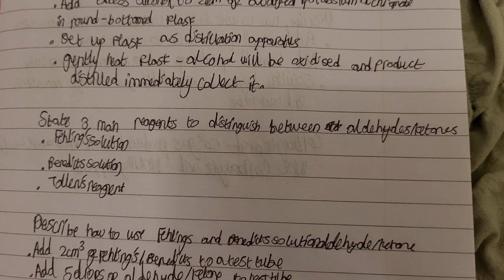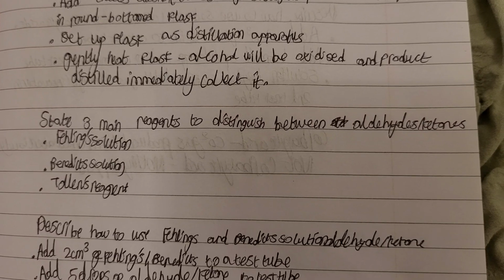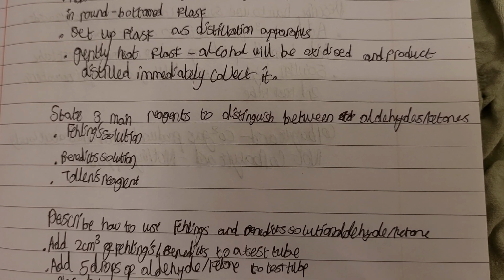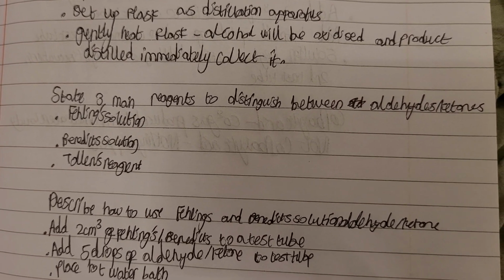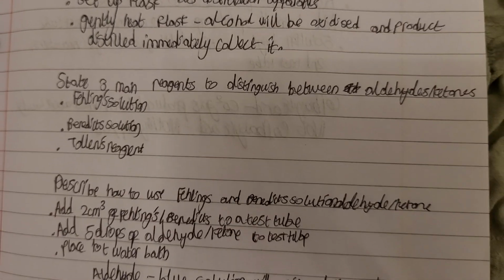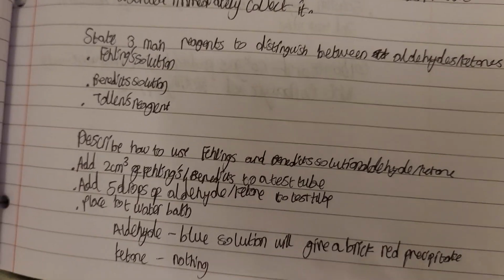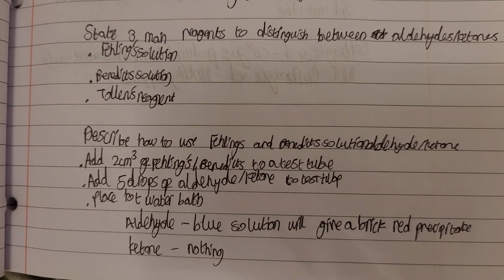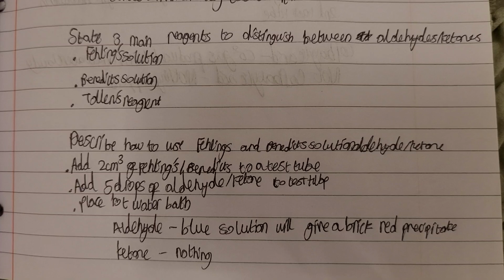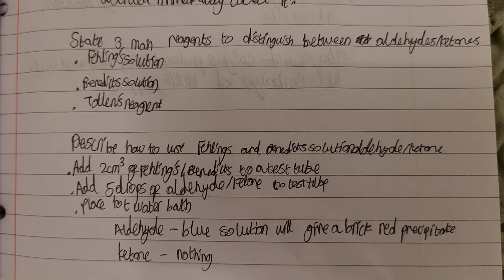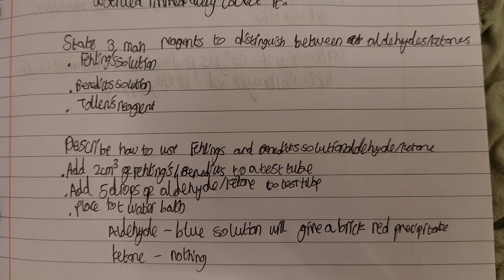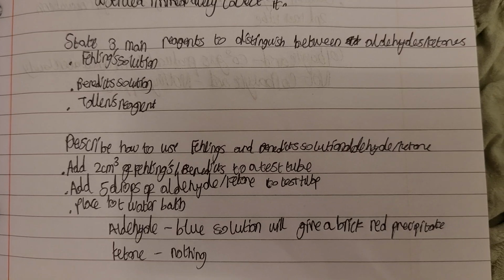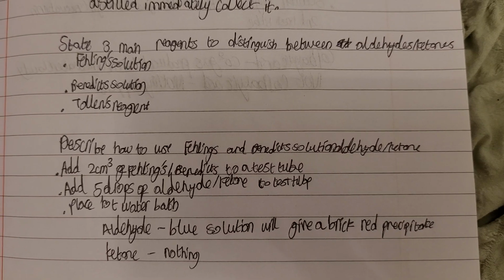State three main reagents to distinguish between aldehydes and ketones: Fehling's solution, Benedict's solution, and Tollens' reagent. Describe how to use Fehling's and Benedict's solution to distinguish between an aldehyde and a ketone. Add 2 centimeters cubed of Fehling's or Benedict's solution to a test tube. Add 5 drops of the aldehyde or ketone, place in a hot water bath, gently warm the mixture, and then leave it to cool. If it's an aldehyde, the blue solution will give a brick red precipitate. However, if it's a ketone, nothing will happen.